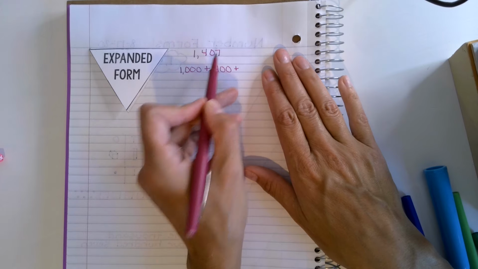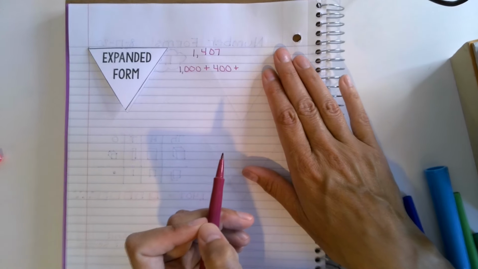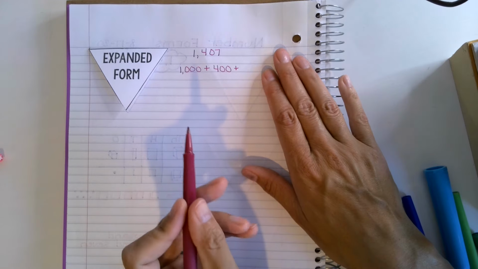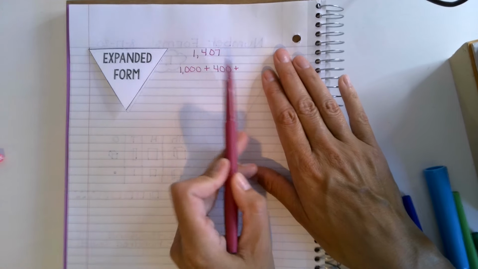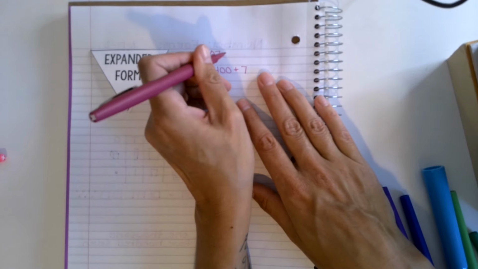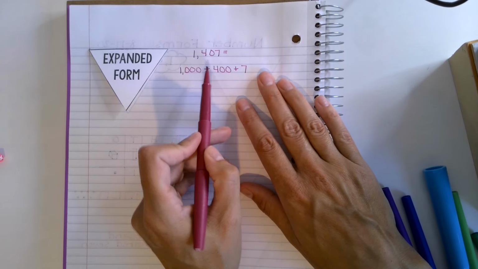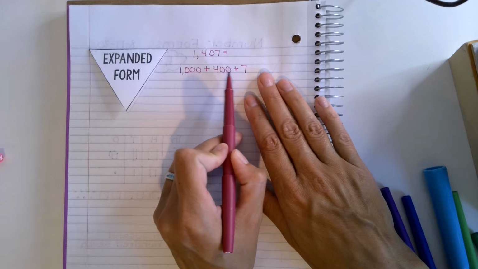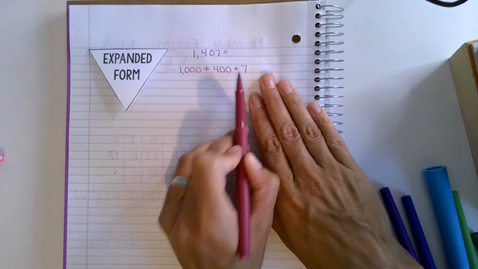So now my 7, what place is my 7 in? My ones, right. So that's worth 7 by itself. So 1,407 written in expanded form is right here.